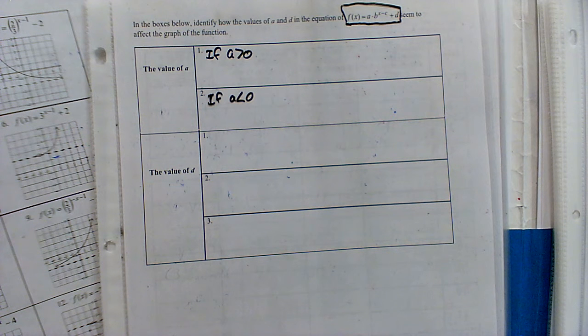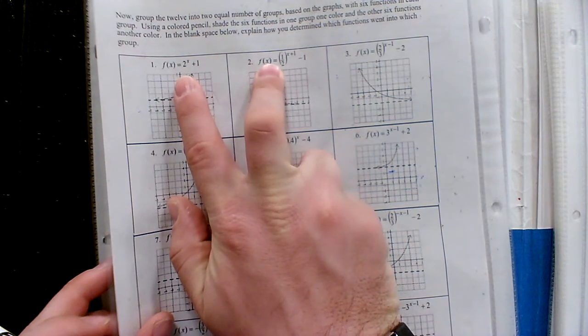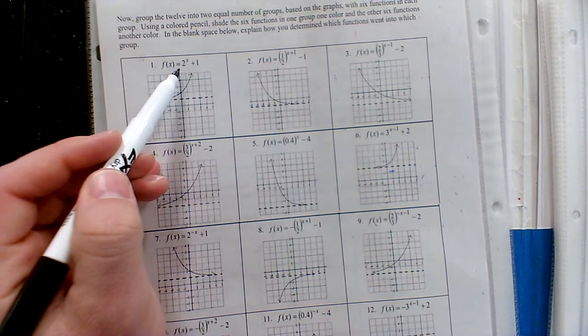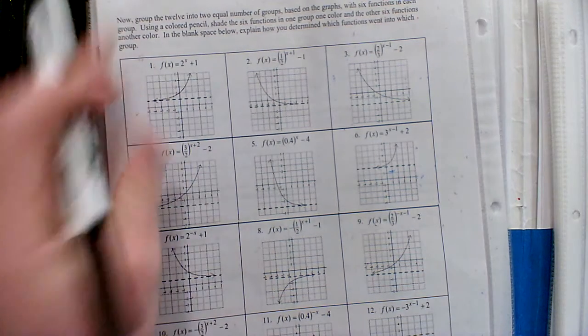Does anybody have any guesses yet? Still looking? Rebecca? Well, if a is positive, then the graph is above the horizontal asymptote, and if it's negative, it's below. Exactly. If the value of a is greater than 0, it's above the horizontal asymptote. So if we look at the first two, it's positive out in front. The a value here would be 1. It's above the horizontal asymptote.